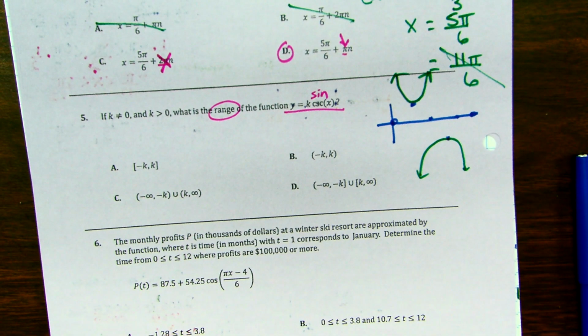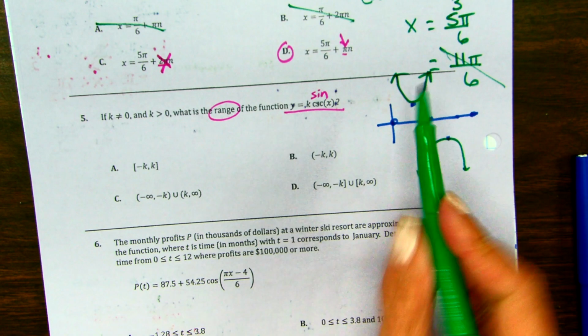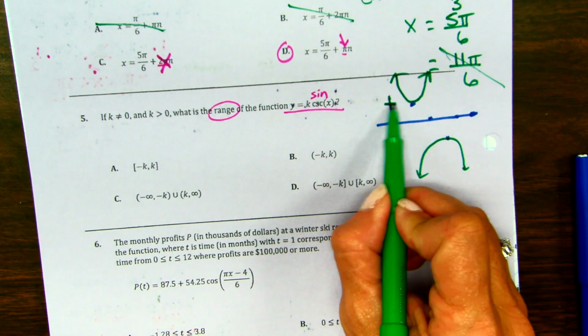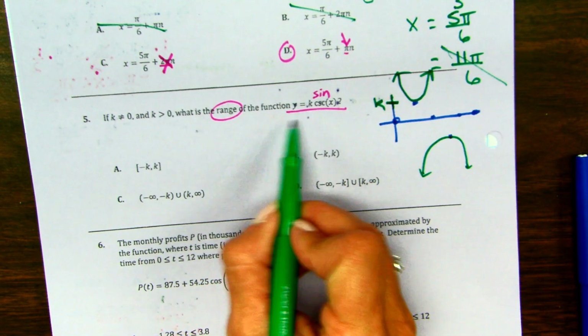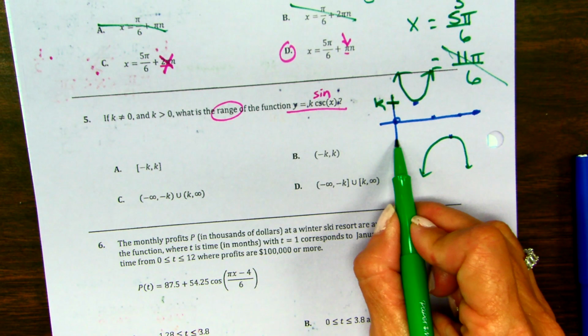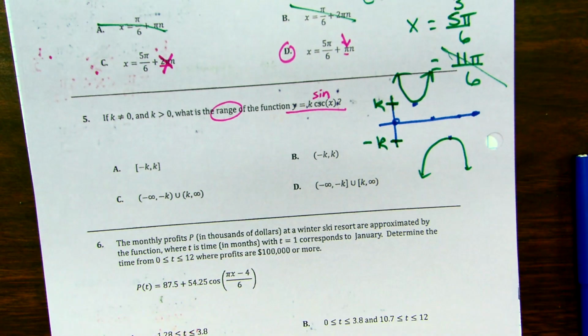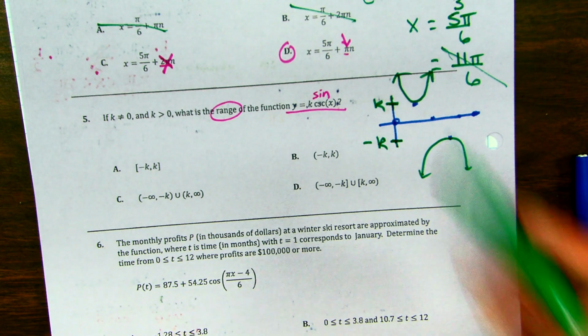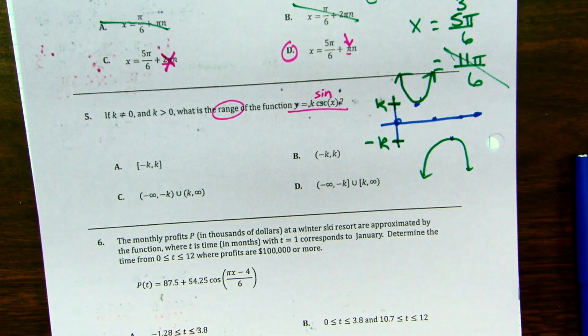And if you look, all of the choices have a k in them. Well, because that's your amplitude. K can be any number. Who cares? We're saying this is k. Put a 4 there, then you'd call that 4. Put a 10 there, that makes k 10. Who cares? And then down here would be negative k, right? So whatever your amplitude is, that's where your highest and lowest points are. That's my max and my min. But because it's cosecant, we have those u's going off of that.